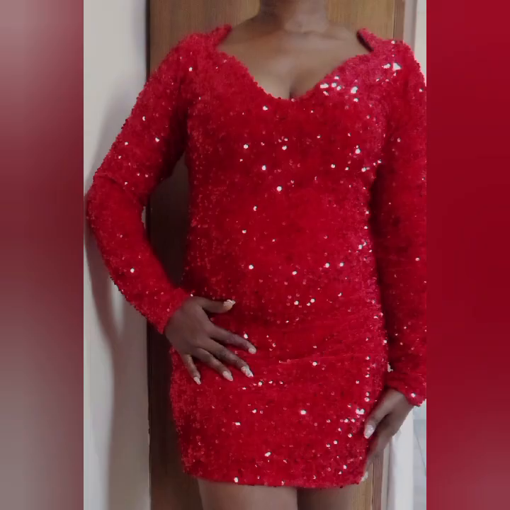So in today's tutorial we'll be learning how to cut and sew this short sequence gown with a Queen Anne neckline. Okay, so if this is what you're interested in, please keep watching.